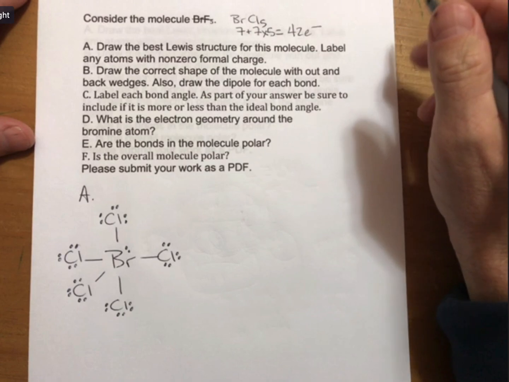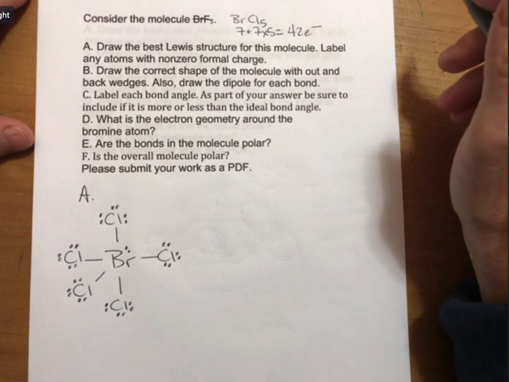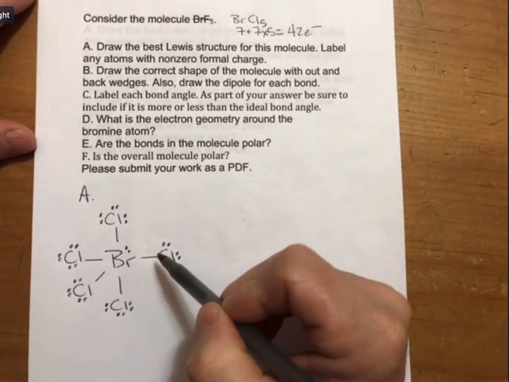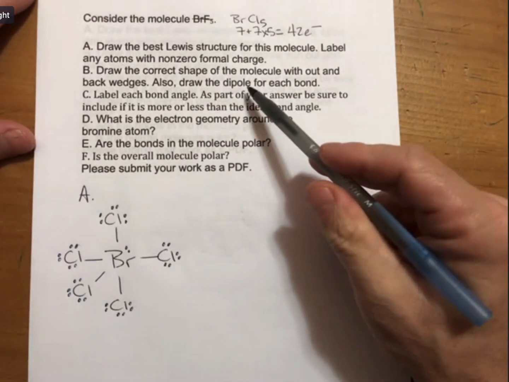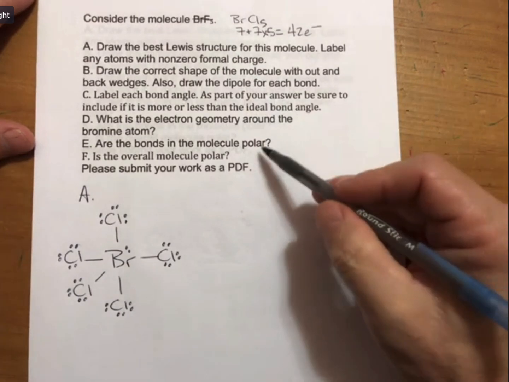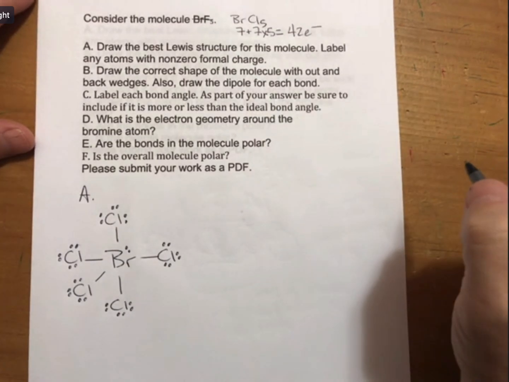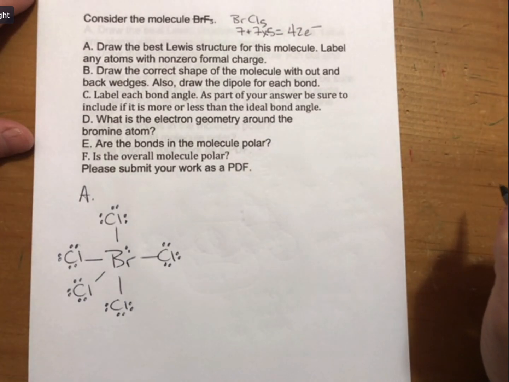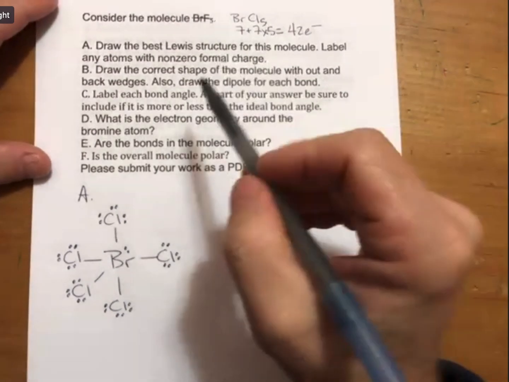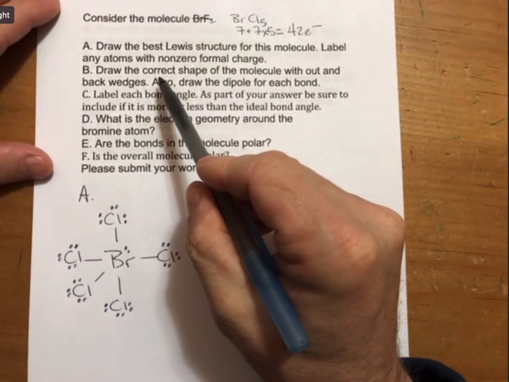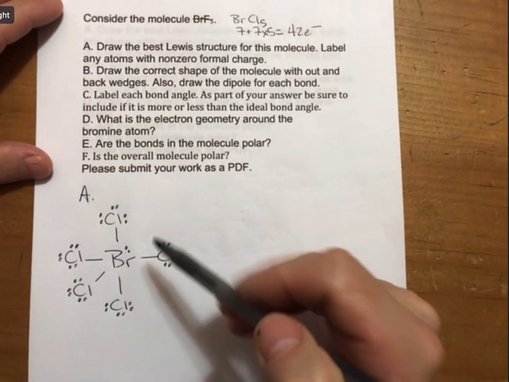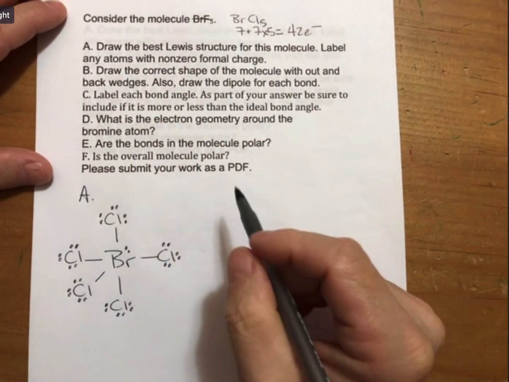If so, that's going to mean that not only does the shape change, but also when we draw dipoles and when we ask, is the overall molecule polar? So it's an important thing to make sure that we get right. Let's see. So that's A. If you do a formal charge analysis, you will see that all of these atoms have 0 formal charge.